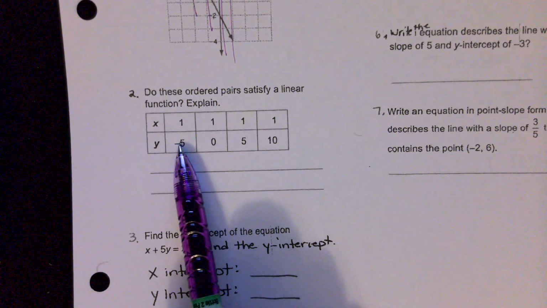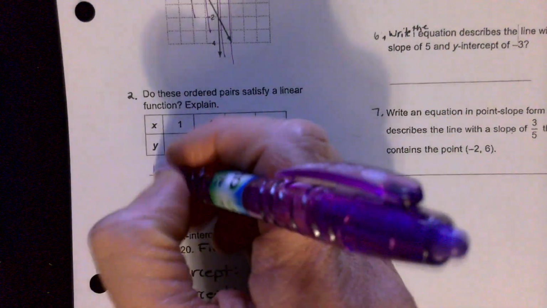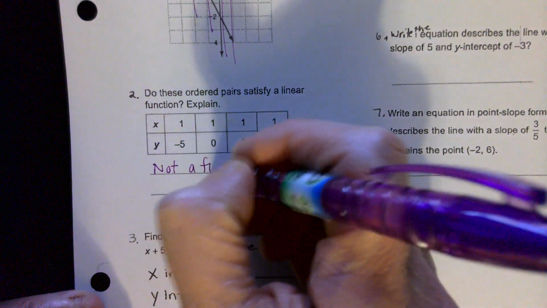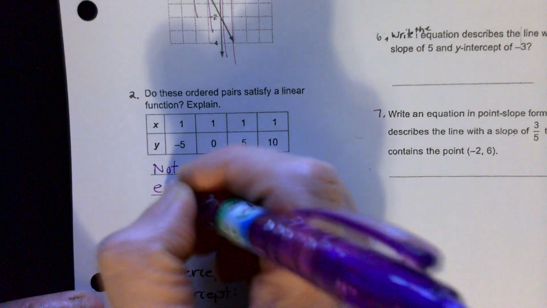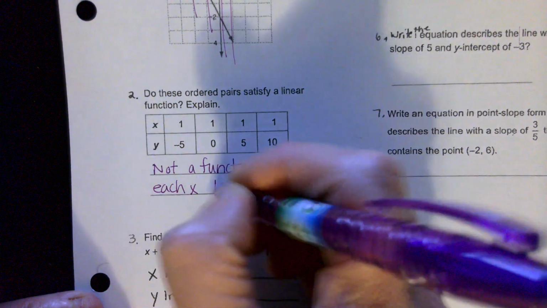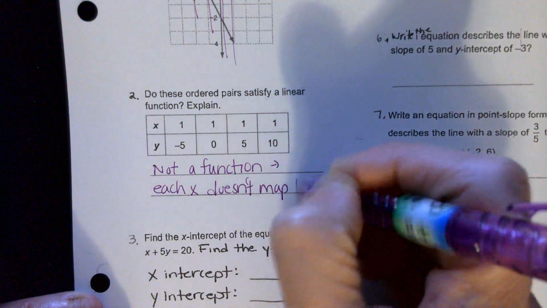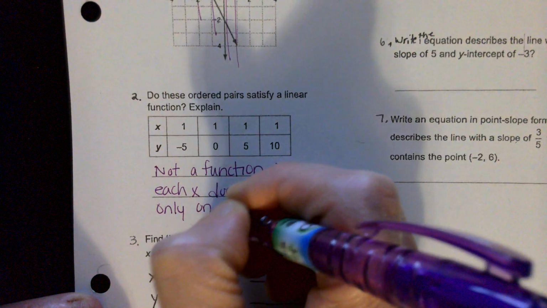And if the x's are the same and they go to different numbers, it's not a function. Each x doesn't map to only one y.